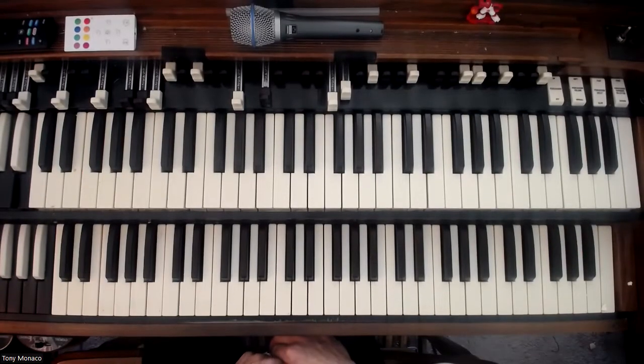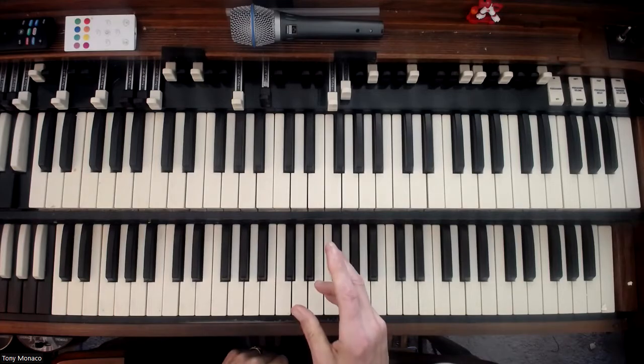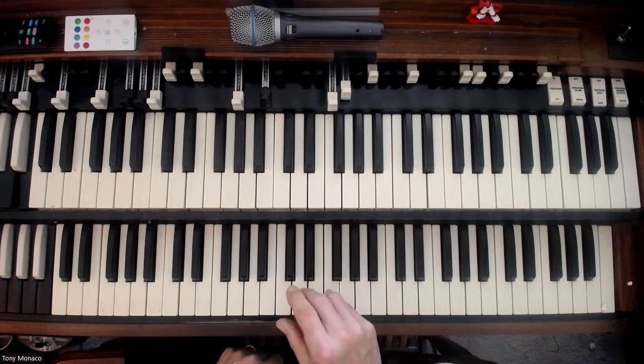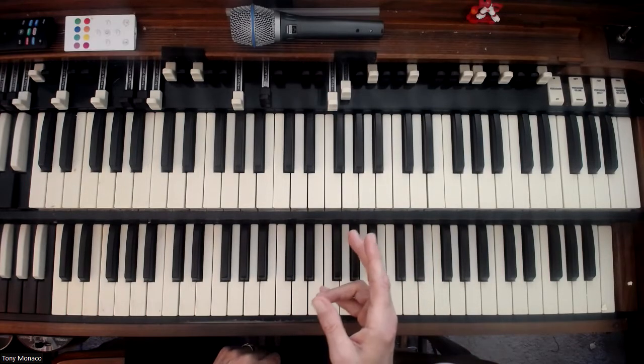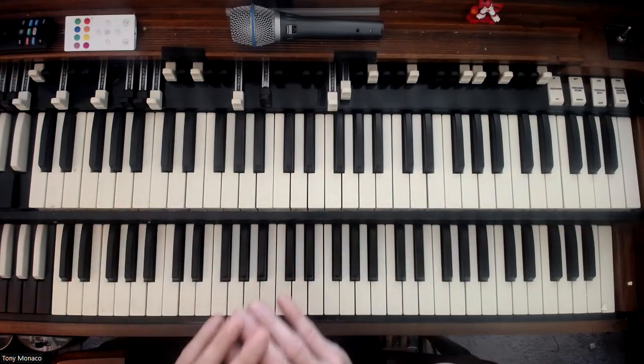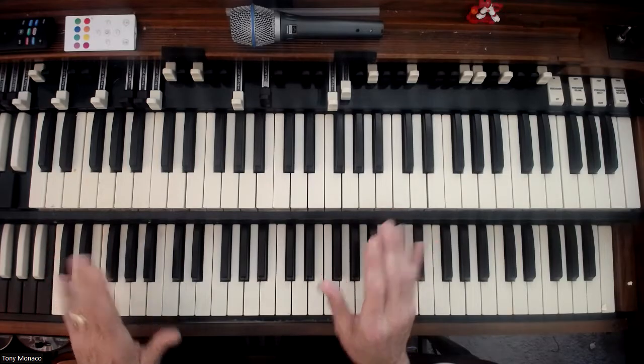There are 4 diminished chords. And just to help clarify something in case you ever get confused, the difference between a diminished chord and a diminished 7th chord is that one is 3 notes and one is 4 notes. That's it. Don't read any more into it.